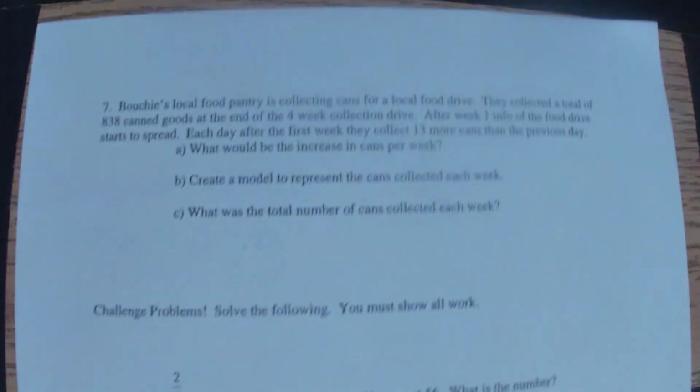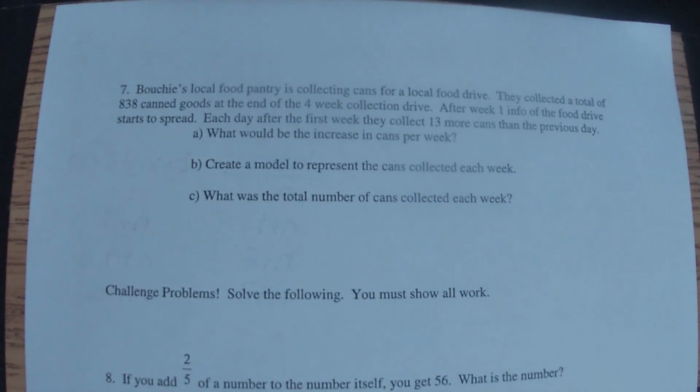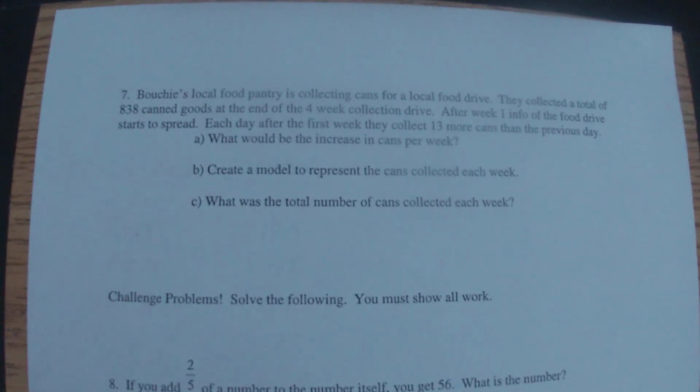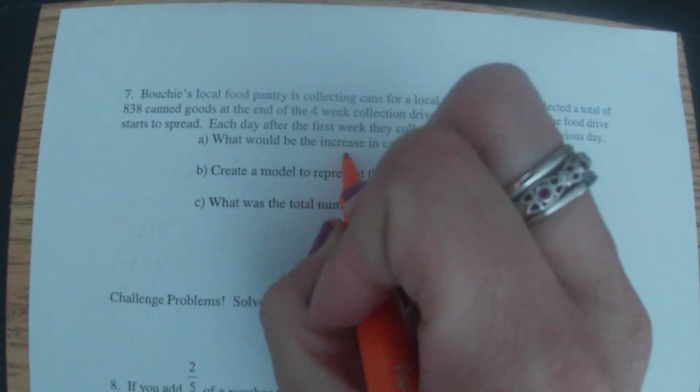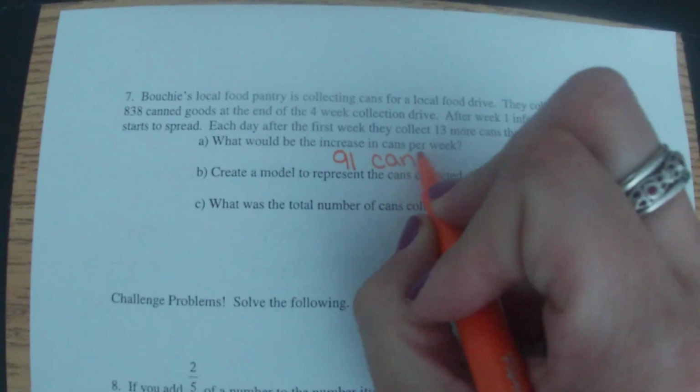Okay, let's take a look at the back because we've got our trickier ones on the back. So Bushy's local food pantry is collecting cans for a local food drive. They collected a total of 838 canned goods at the end of the 4-week collection drive. After week 1, info of the food drive starts to spread. Each day after the first week, they collect 13 more cans than the previous day. So we know that they're starting to grow by 13 cans per day. It says, what would be the increase in cans per week? So if it's 13 cans per day, we'd want 13 times 7. So that means we'd have an increase of 91 cans each week.